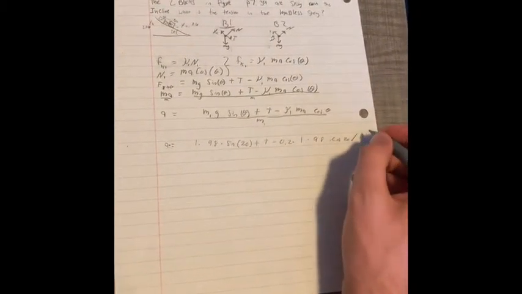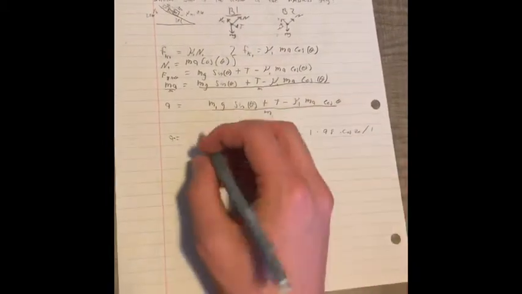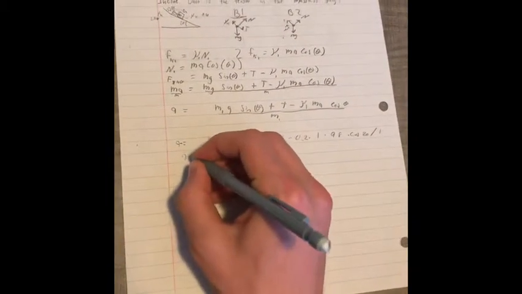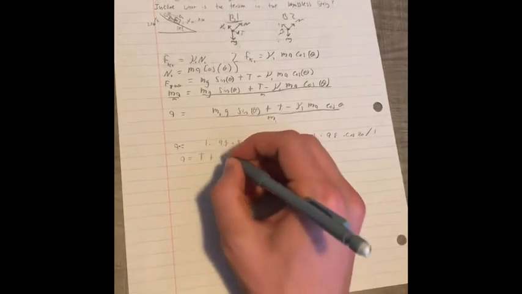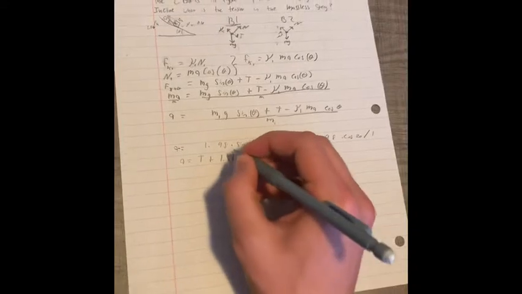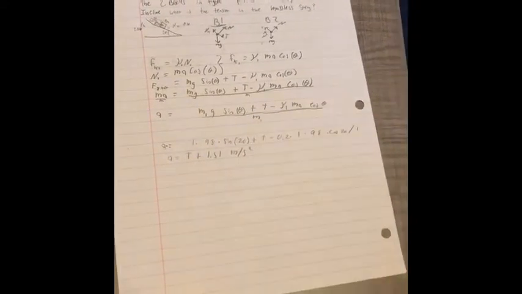For brevity's sake, I'm just going to write down what it is, which is tension plus 1.51 meters per second squared.